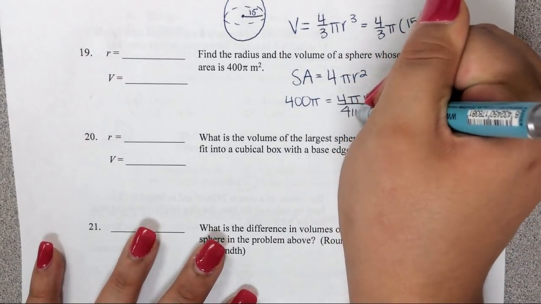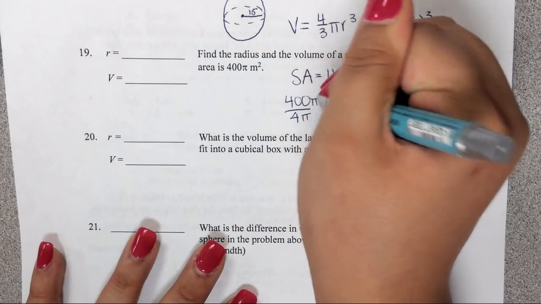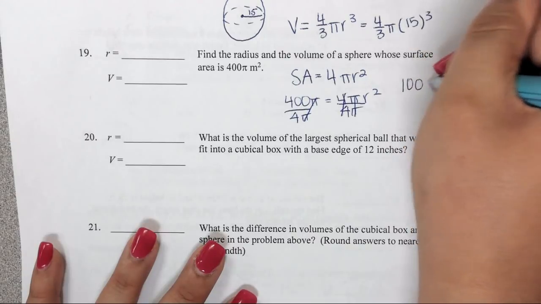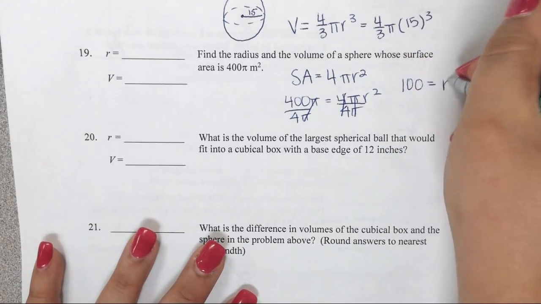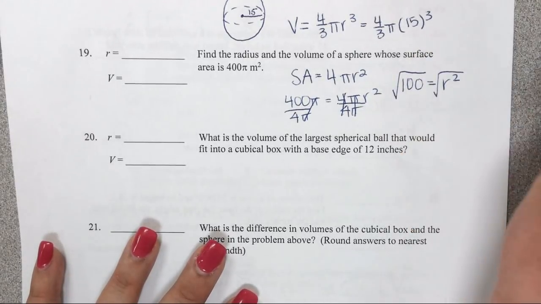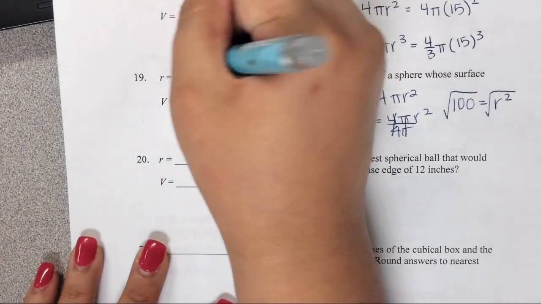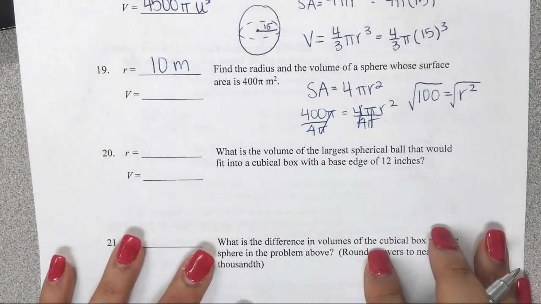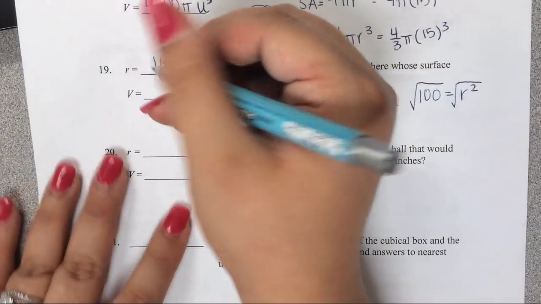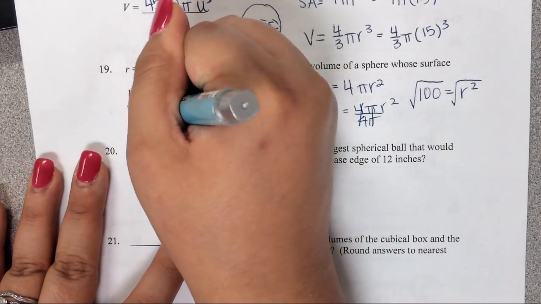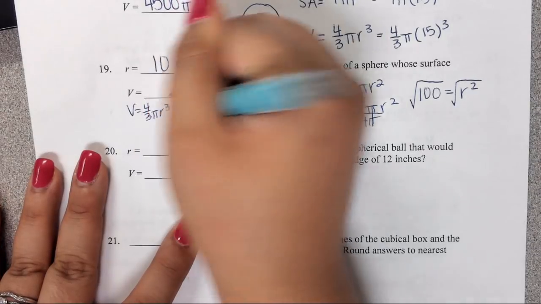Divide by 4 pi, divide by 4 pi, those cancel, and I'm left with what? 100 equals r squared, the pi's cancel. Square root it, and what's the square root of 100? So my r is 10 meters. How would I find volume now? Plug it in. I know volume is 4/3 pi r cubed.